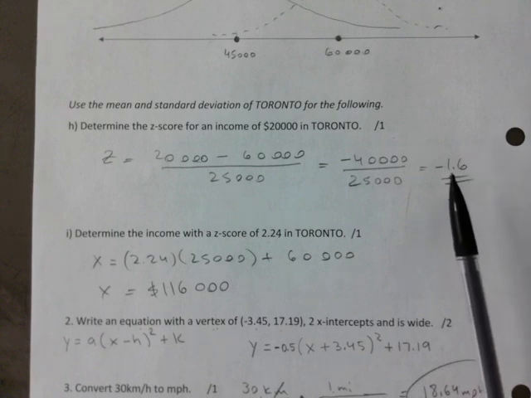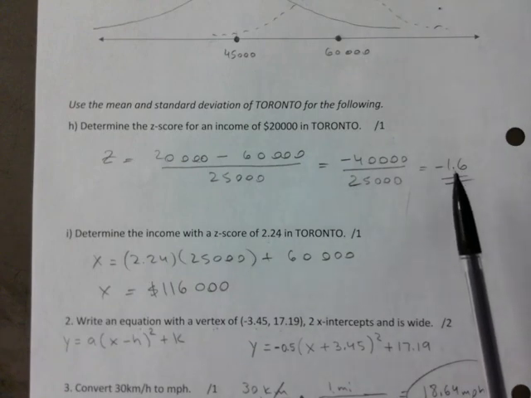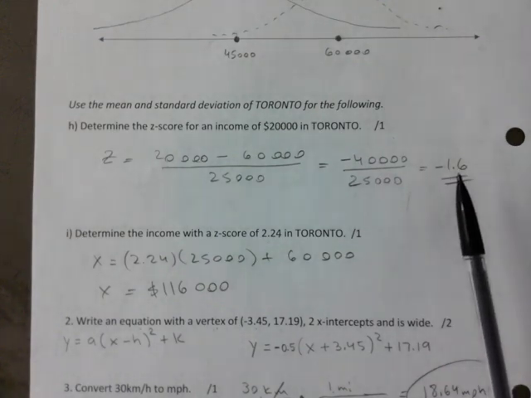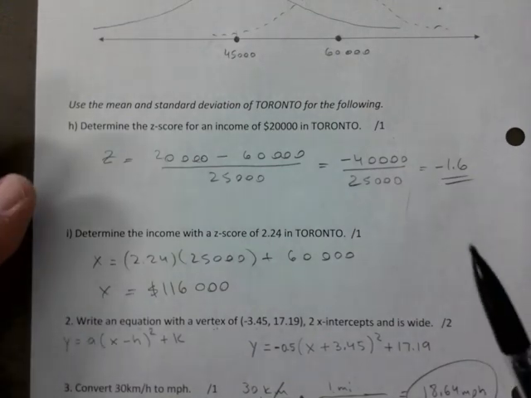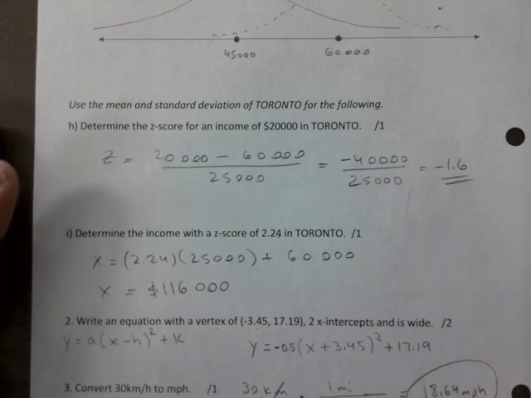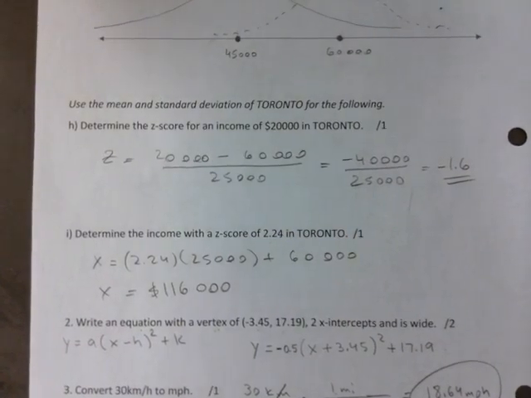It's telling us that in Winnipeg, technically, compared to the rest, you're making less than in Toronto, okay? So you're further away from the mean. How's that? You're further away from the average in Winnipeg with 20,000 than you are in Toronto. Okay.